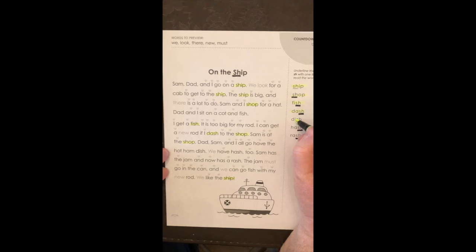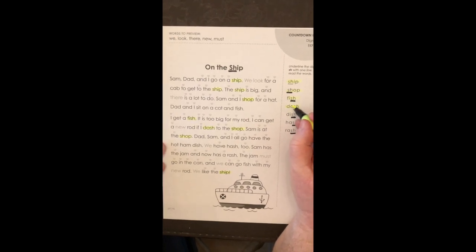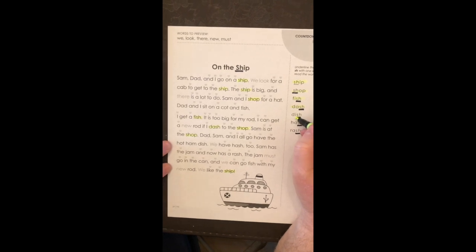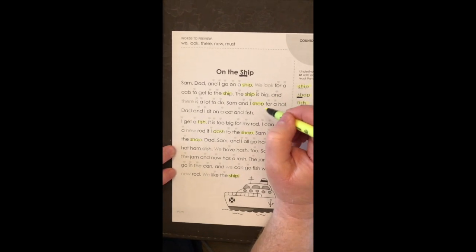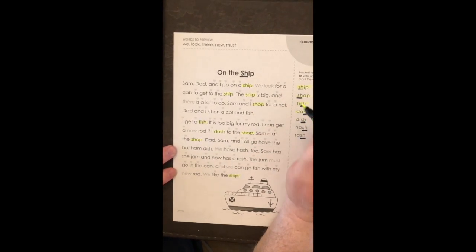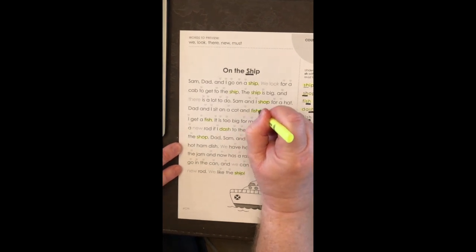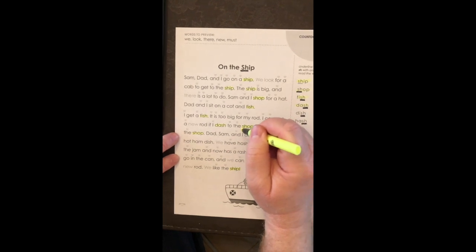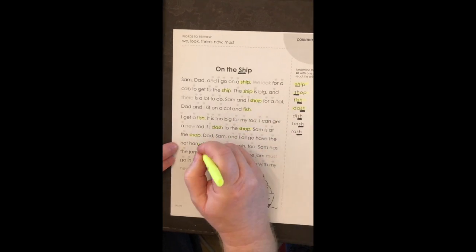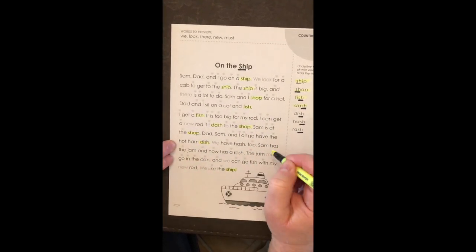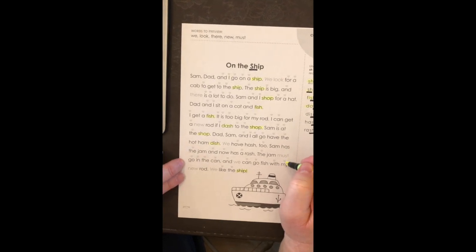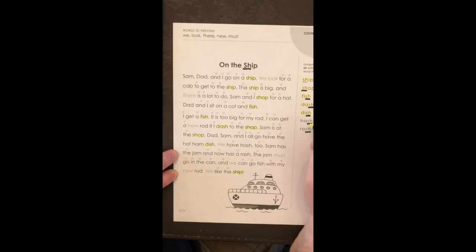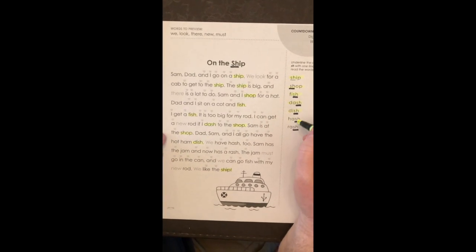Let's look for the word dish. Now see the difference? There's only one vowel difference, so I have to be careful when I look, and I'm looking for the dish. Oh, look, I missed the word fish here. We'll underline that now. But let's see. There's the word dish. I don't see it anywhere else right now. So dish, and then hash. Remember, hash, that's a different word.